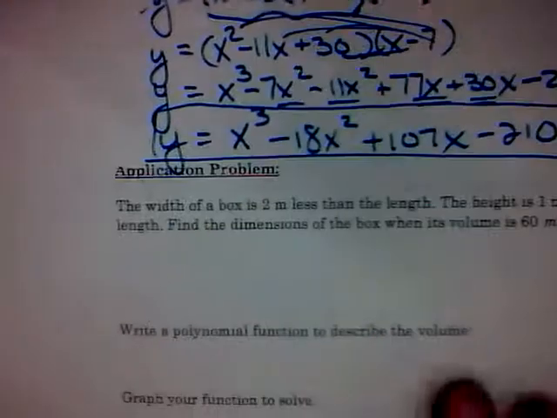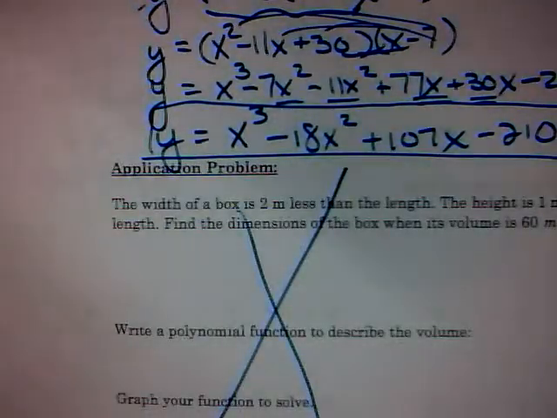At this point, we are not going to do this application question. So let's just ignore that for now.